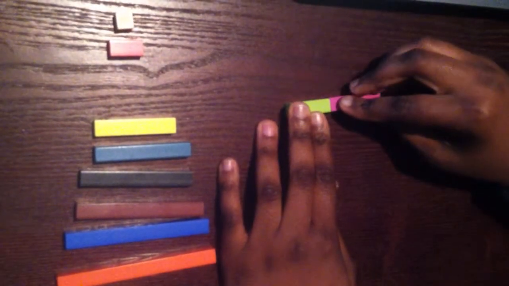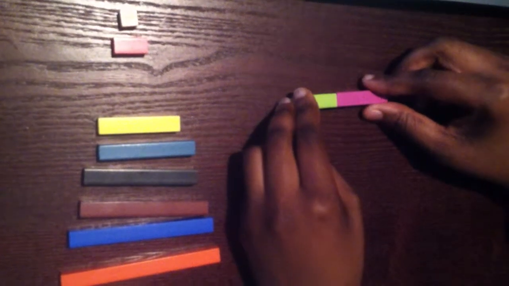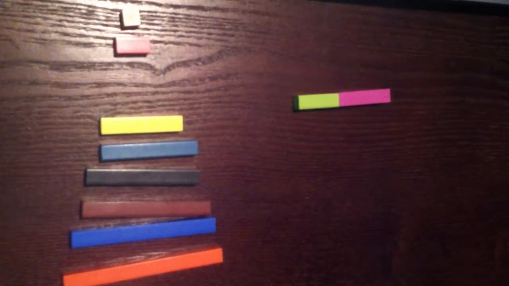First we're going to model the problem 3 plus 4, which would be our light green, which is our 3, plus 4, which is our purple. Now to solve this problem, there are various ways that we can find the answer. One way is to use the rod chart to find the length that is equivalent to our problem. In this case, it would be 7, or the black rod.